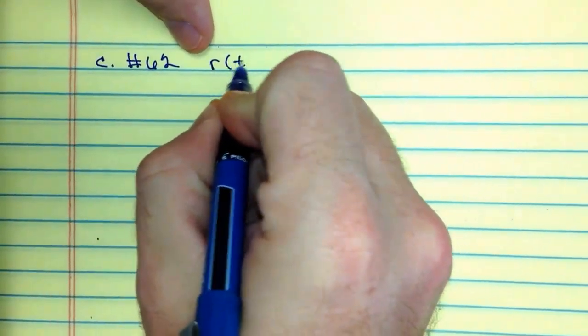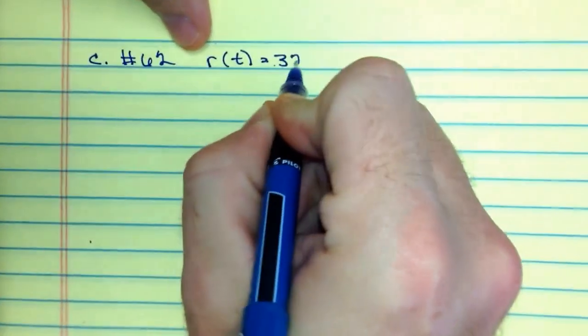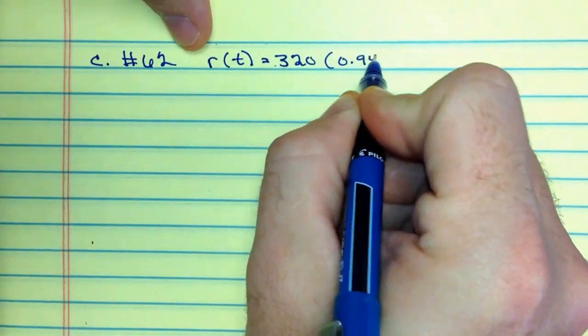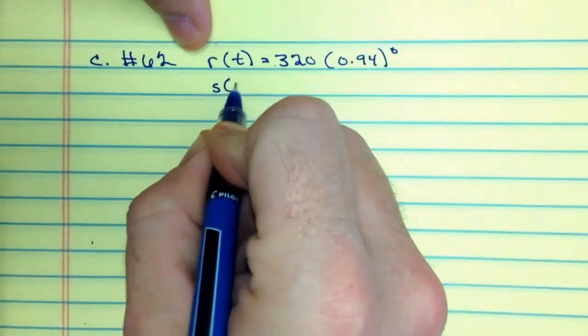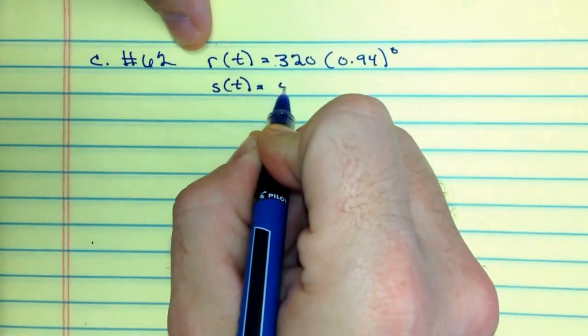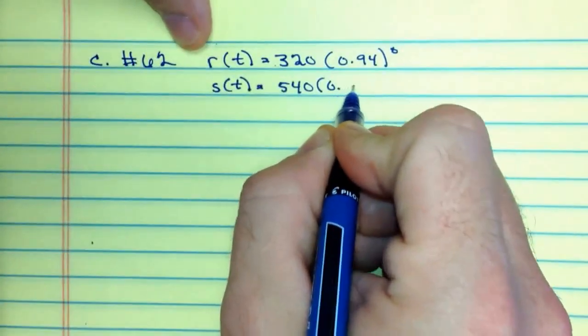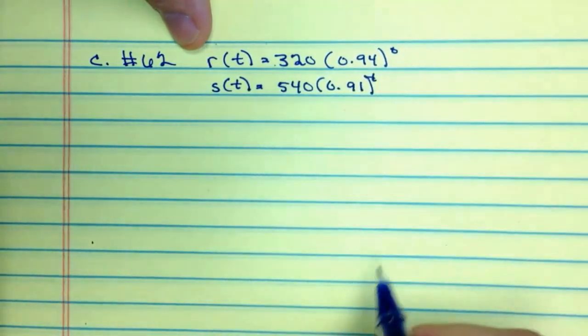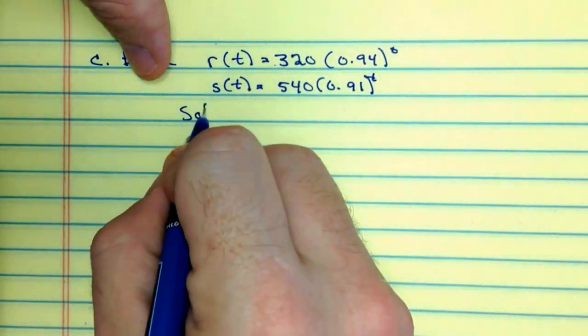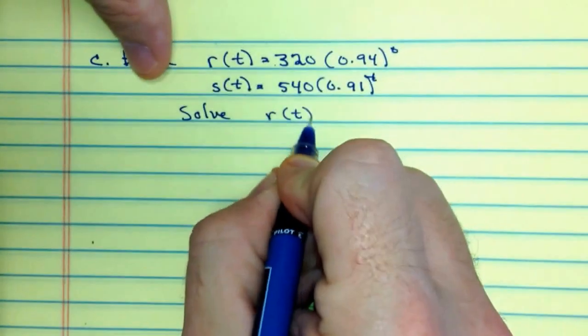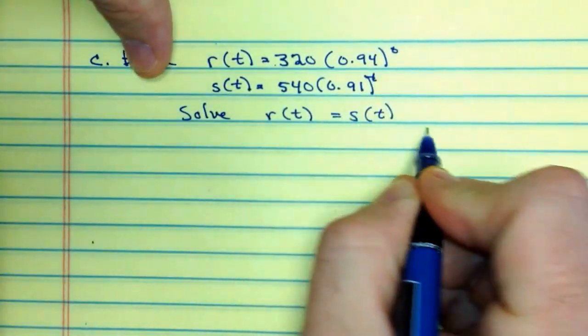So we have R of T equals 320 times 0.94 to the T, and S of T equals 540 times 0.91 to the T. We want to solve R of T equals S of T, and this is really not that hard.